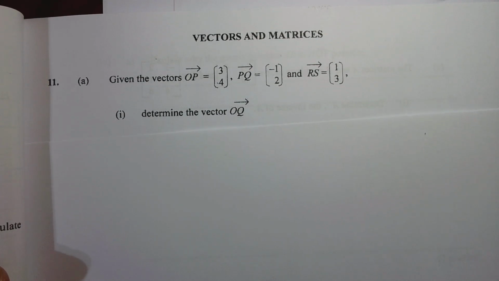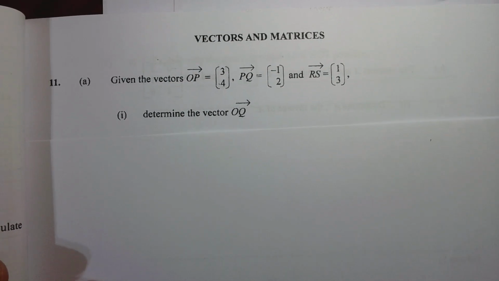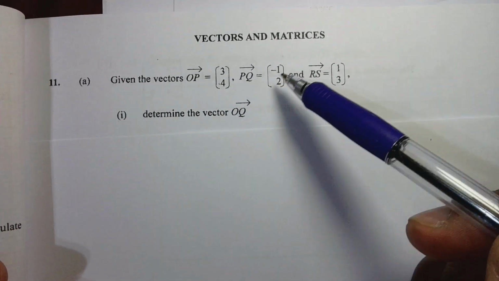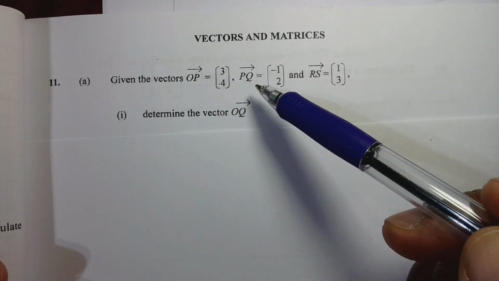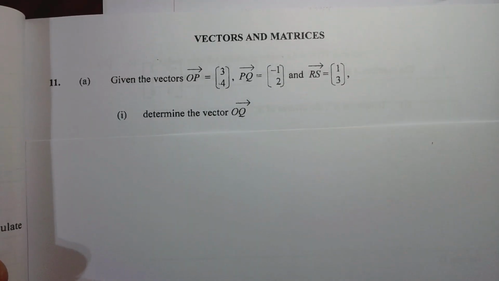Alright, so we're looking at vectors and matrices, and we have three vectors and the components given: 3 and 4 for vector OP, negative 1 and 2 for vector PQ, and 1 and 3 for vector RS. And we're asked to determine the vector OQ.